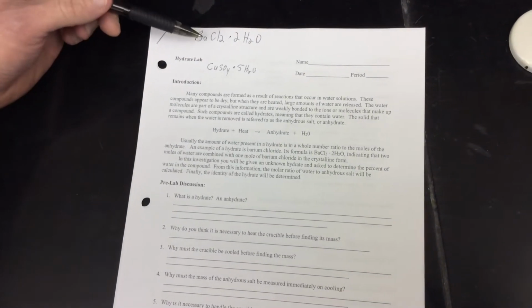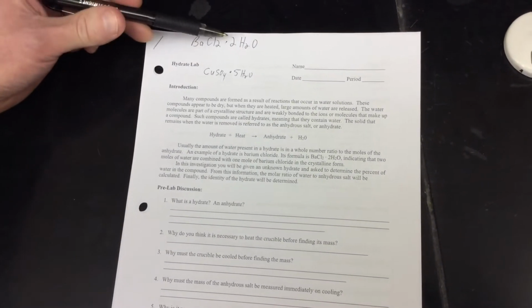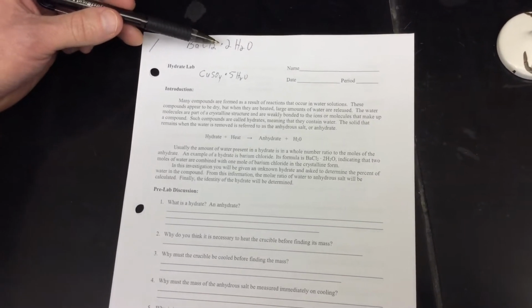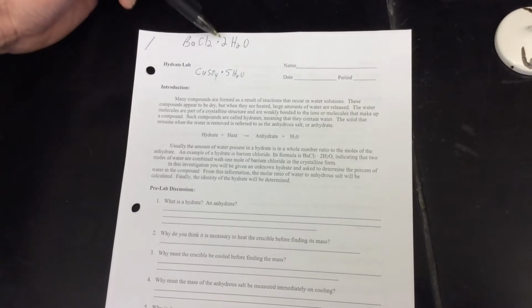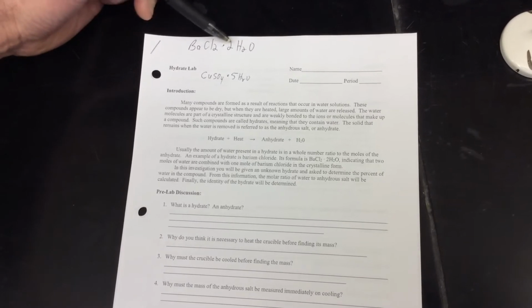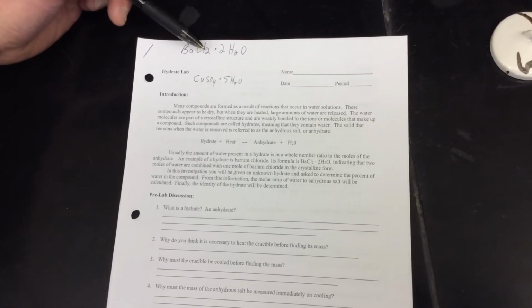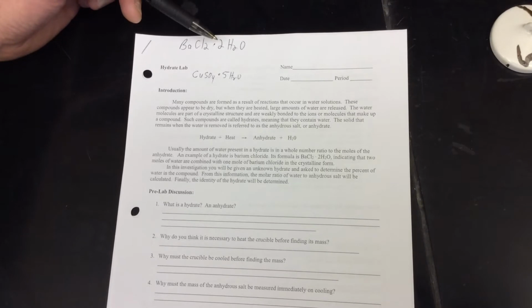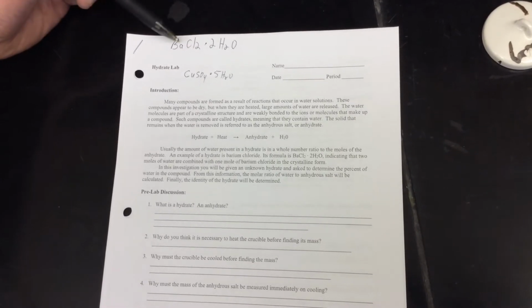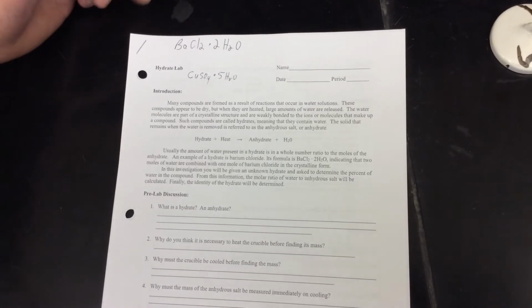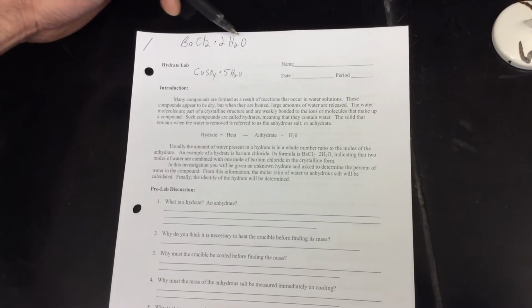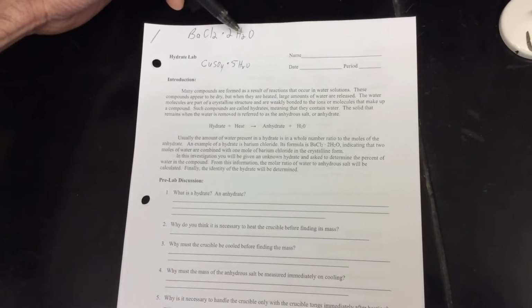What we're going to do in this lab is take some of this barium chloride dihydrate, put it into a crucible and heat it to very high temperatures to cause these water molecules to evaporate. Basically, they are going to leave the structure. And what we are going to do experimentally is calculate how much, percent-wise, water is in this whole hydrate compound. We are going to compare the percentage we get experimentally with the accepted value.